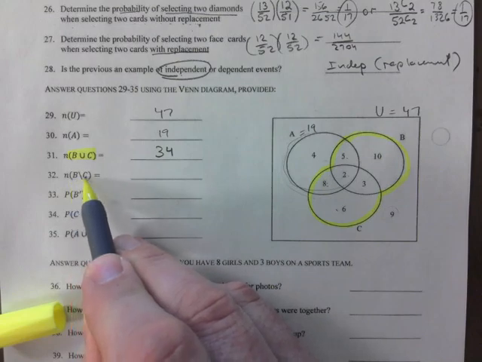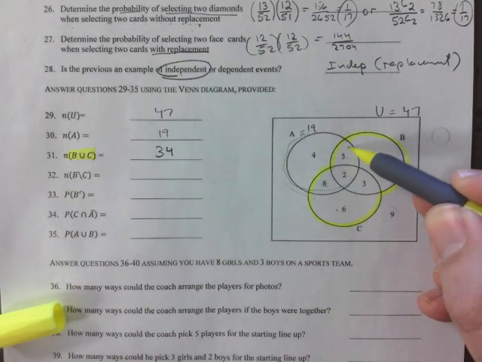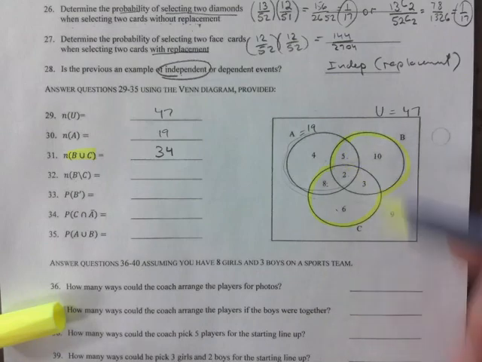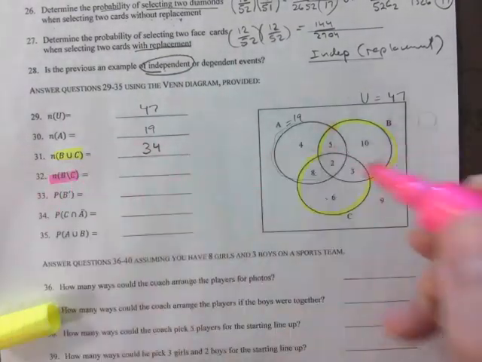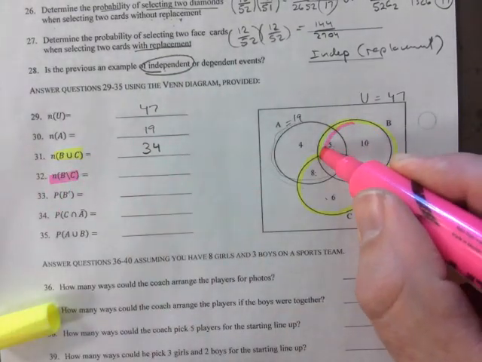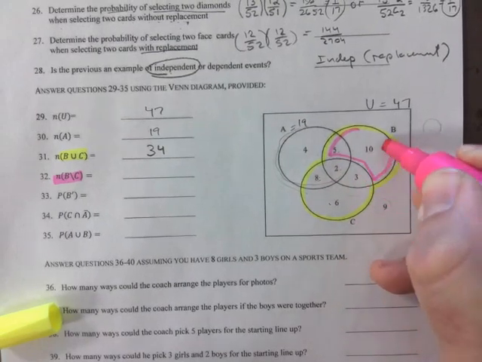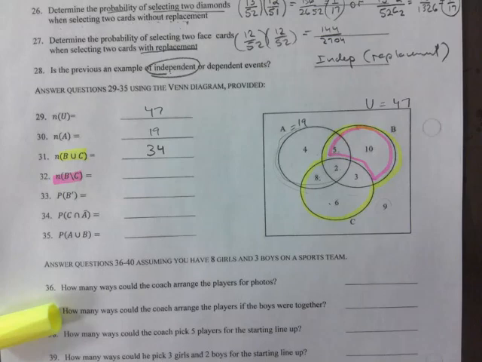B but not C. So you want B, but you do not want C. So it's just this part right here. This one is B but not C. Okay, it's that half moon there. So it would be 15, correct? So it's 10 and 5.